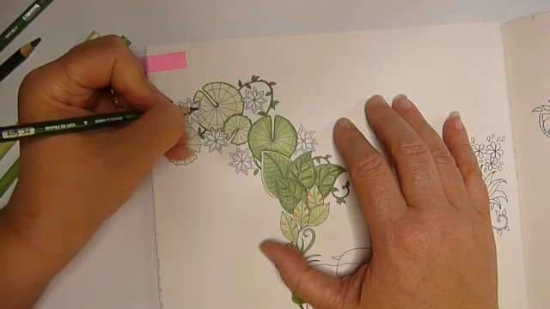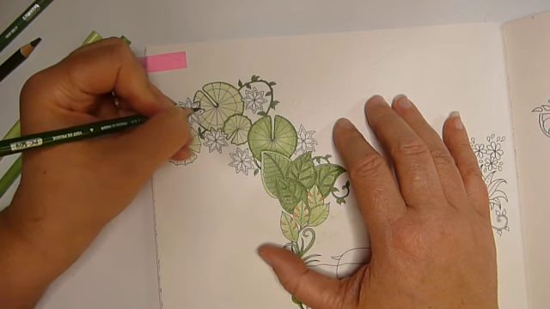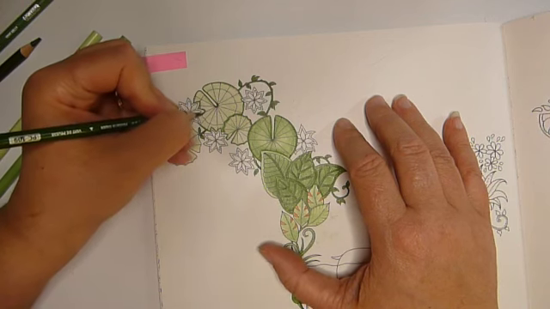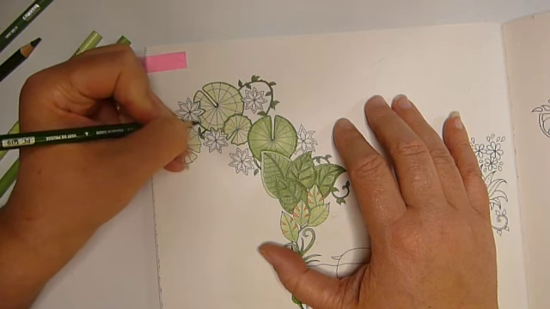Camera, being ornery. I'm probably going to have to stop this soon, but I'm hoping I can at least get these leaves done, get the lily pads done.